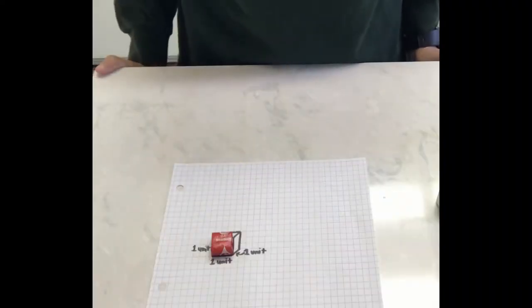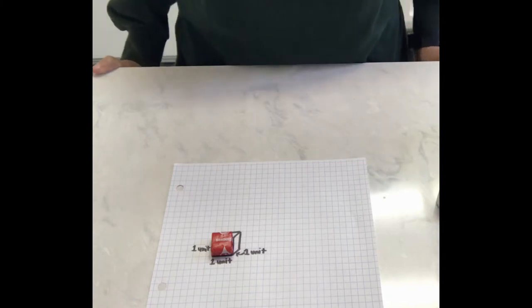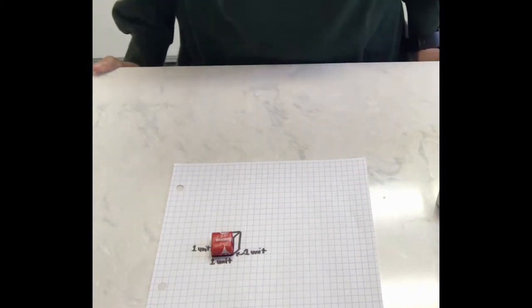Okay, now we're going to talk about volume. So volume is really similar to area in that you're trying to figure out how many of a certain shape will fit inside. So for area, it's going to be for two-dimensional shapes or flat shapes like a rectangle or a square or a triangle. But for volume, we're doing it for 3D figures.